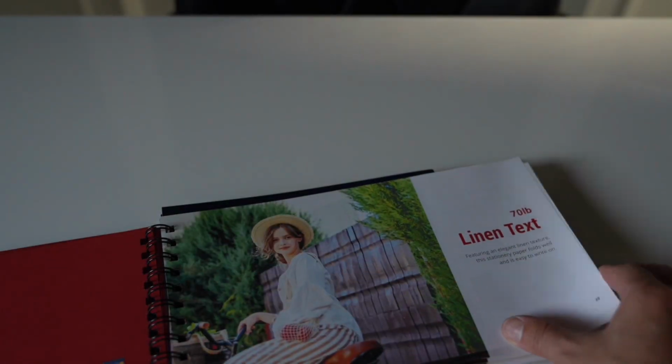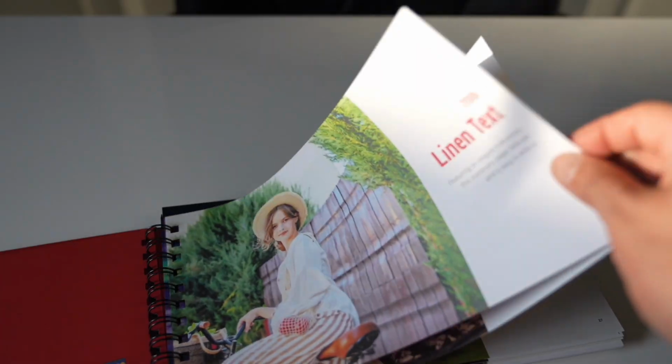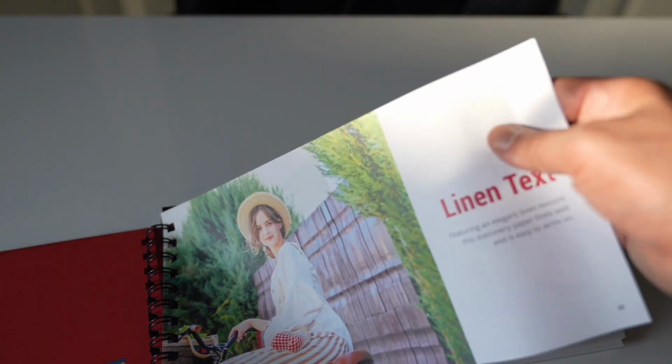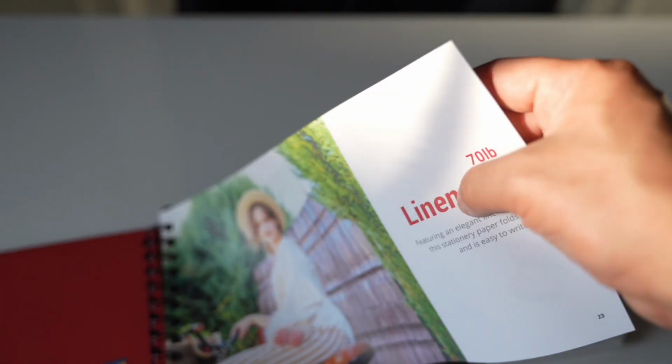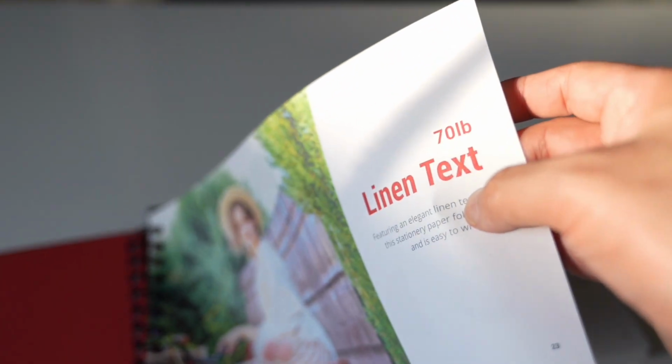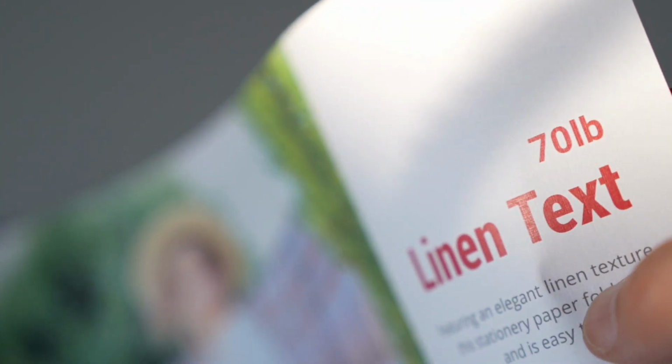So the linen, you're going to see here, the linen has texture to it, right? So let me go ahead and zoom into this. You can see that there's textures involved here.